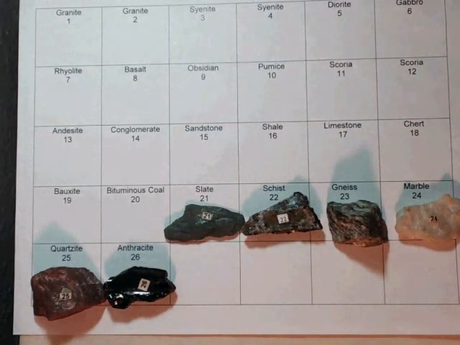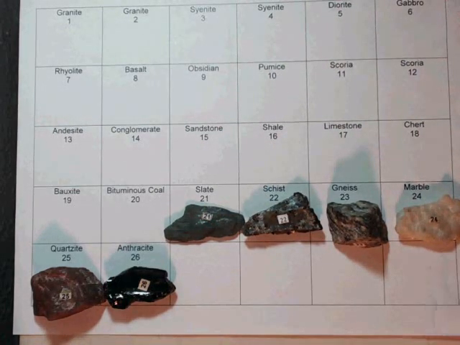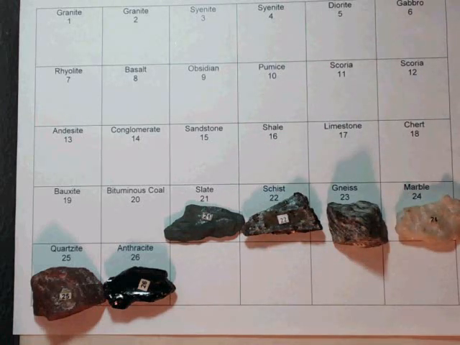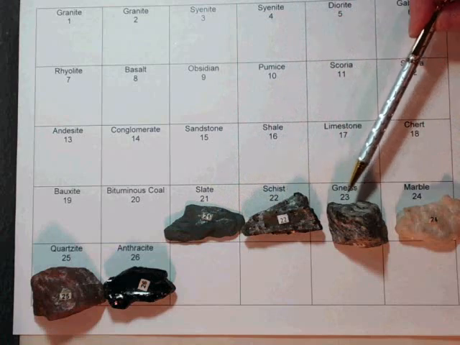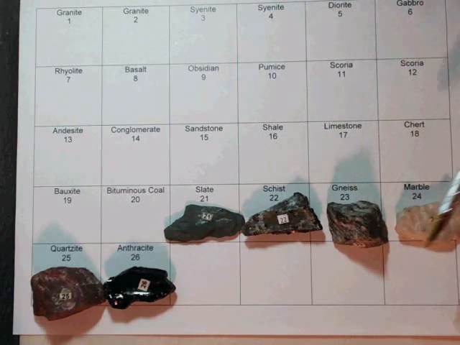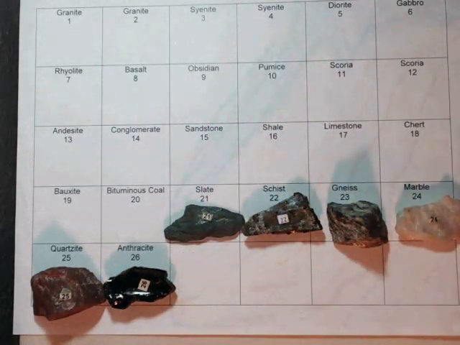Okay, so 21 through 26 are the metamorphic type rock. That would be their type. Their textures then are either foliated, 21 through 23, or non-foliated, 24 through 26.